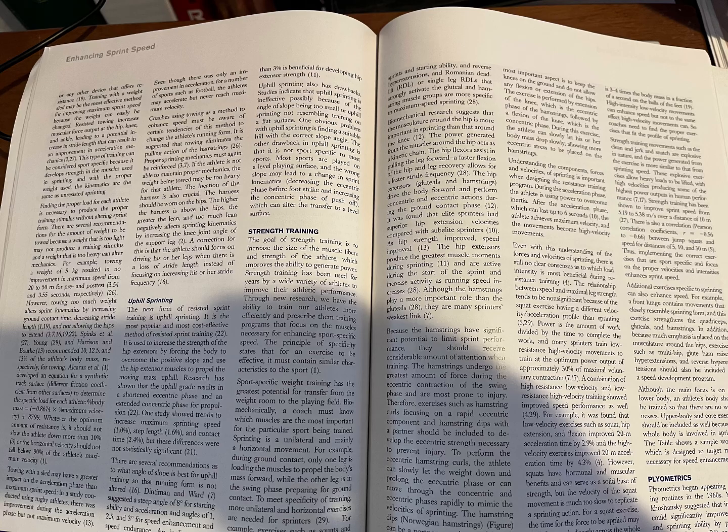High intensity, low velocity movements can enhance speed, but not to the same effect as high velocity movements can. So coaches need to find the proper exercises that fit the profile of sprinting. Strength training movements such as clean and jerk and snatch are explosive in nature, and the power generated from the exercise is more similar to that of sprinting speed.